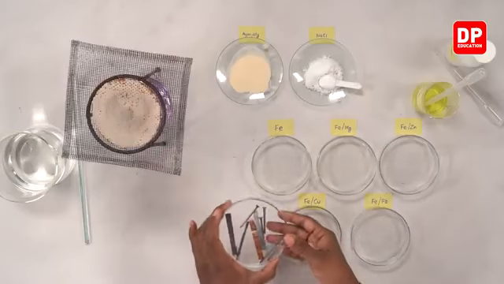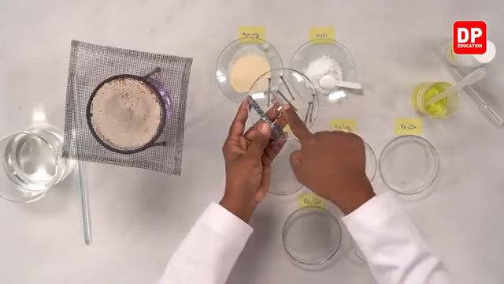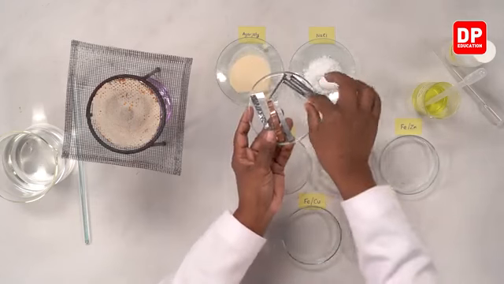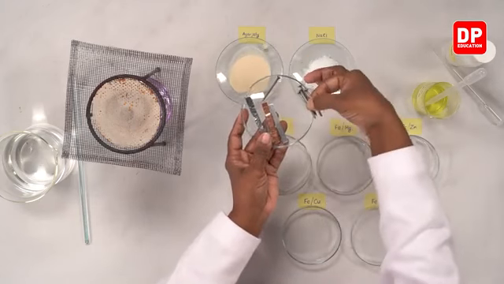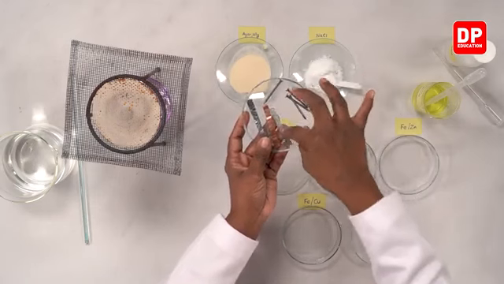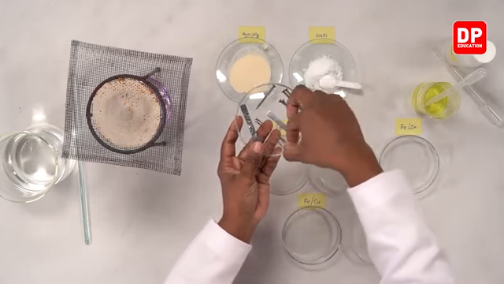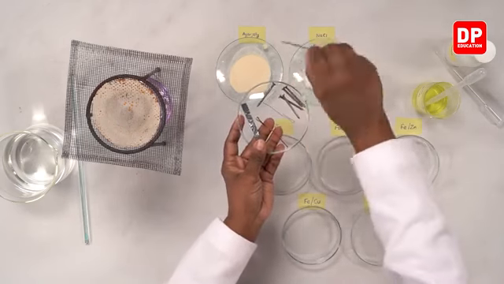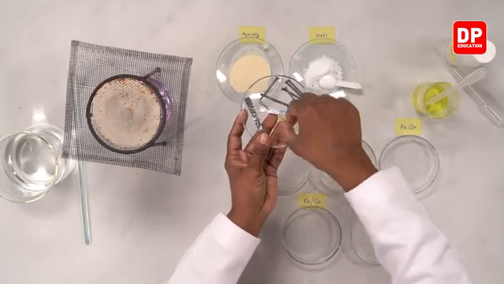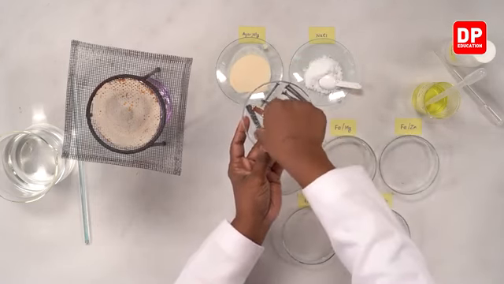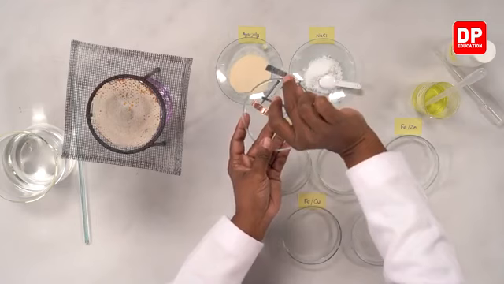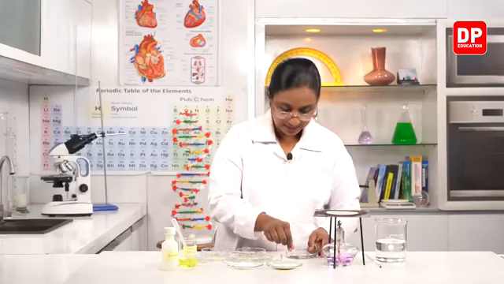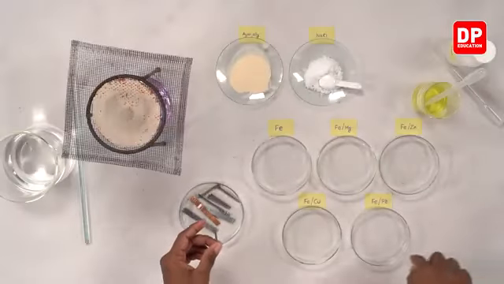Then I have the different metals. Now here you can see I have 5 similar size iron nails there and different metals. Now these are the iron nails. You can see that. Then I have different metals here. I have magnesium. Then we have zinc metal. Then I have copper metal. And I have lead there. 4 different metals.